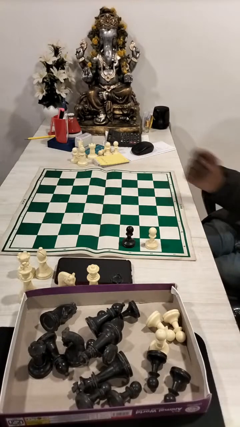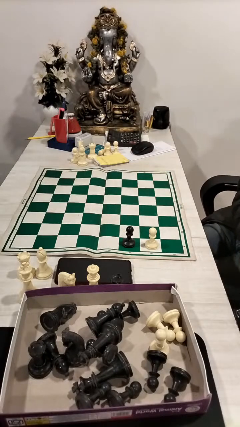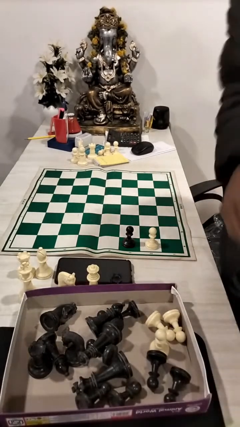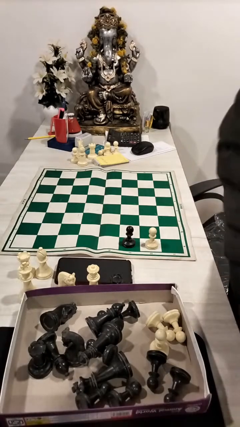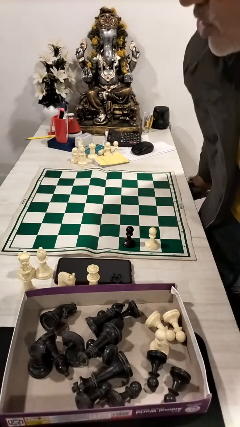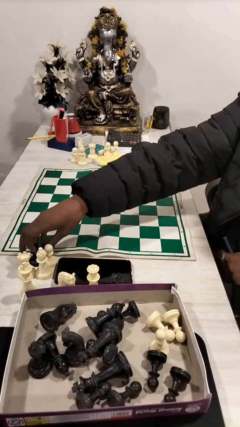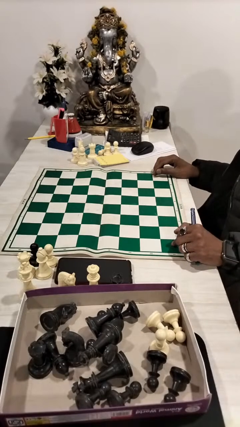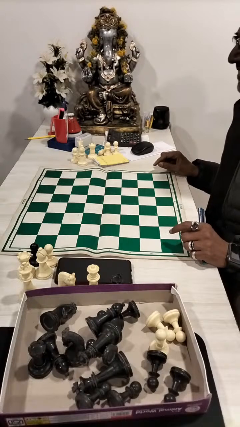Alright? Okay. Now black has to. No move. Black also has no move, white also has no move. Right. Okay, now we sort of know almost the basics. Right? Shall we play again? We are waiting to play again.